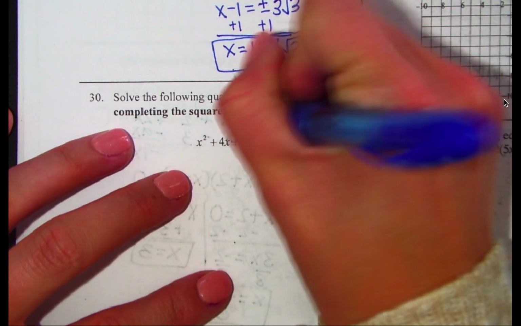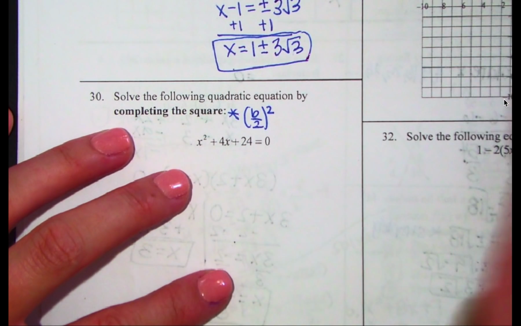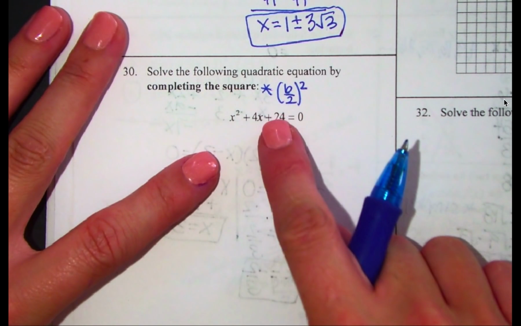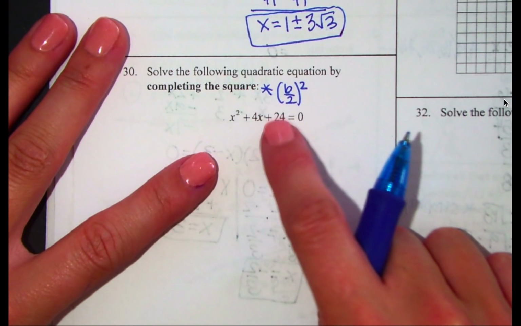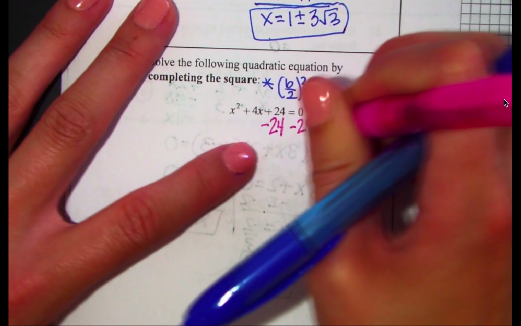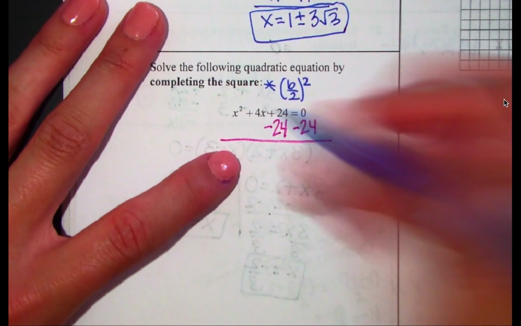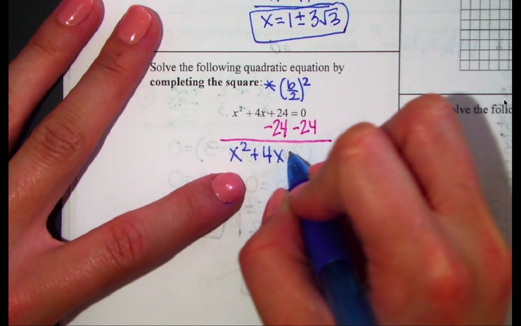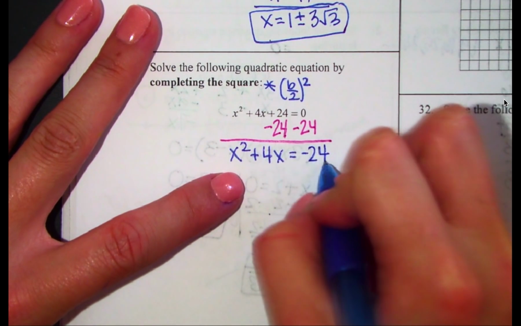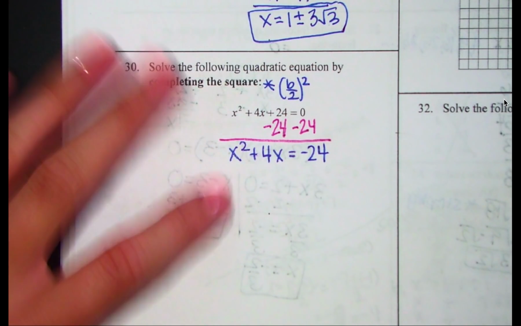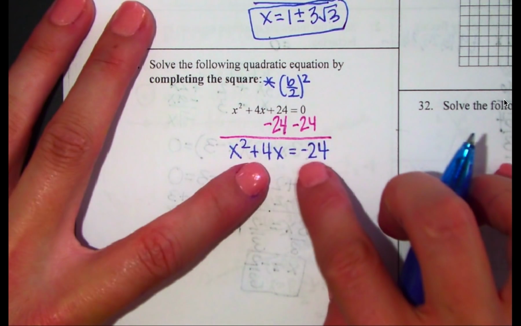So remember, for completing the square, you're going to be using the formula b divided by 2 squared. I'm going to be adding that to both sides, but not yet because I first need to move over my constant. So to move over the positive 24, I'm going to subtract 24 from both sides. And now I'll have x squared plus 4x is equal to negative 24. Now what I'm going to do is use the formula b divided by 2 squared, and I'm going to add that to both sides of this.